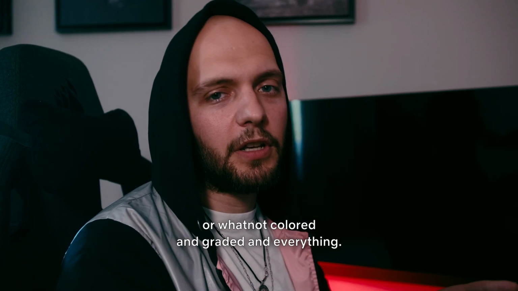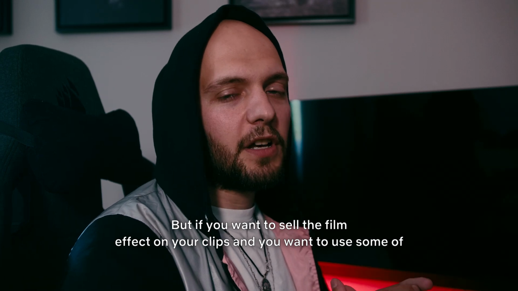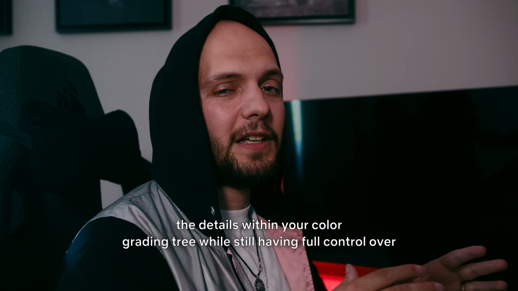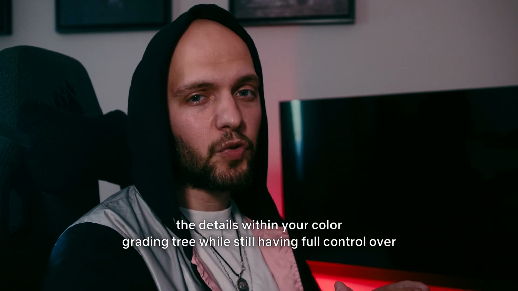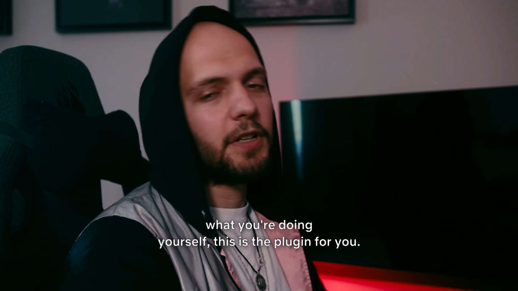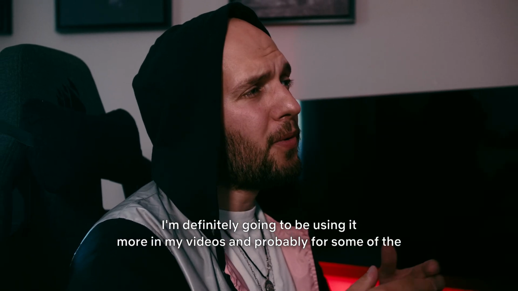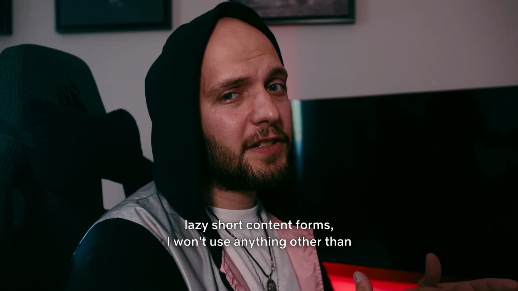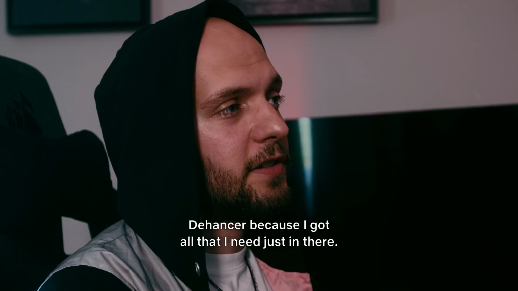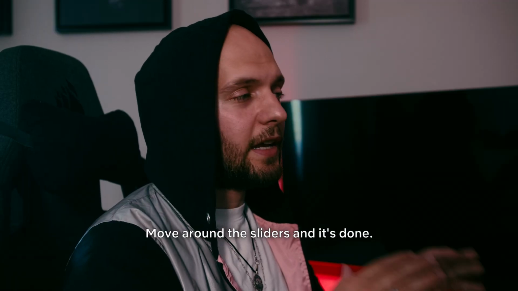From a professional perspective, you're not gonna only use Dehancer and have your colors on point and have your short film or whatnot colored and graded and everything. But if you want to sell the film effect on your clips and you want to use some of the details within your color grading tree while still having full control over what you're doing yourself, this is the plugin for you. I'm definitely going to be using it more in my videos, and probably for some of the lazy short content forms I won't use anything other than Dehancer, because I got all that I need just in there, move around the sliders, and it's done.